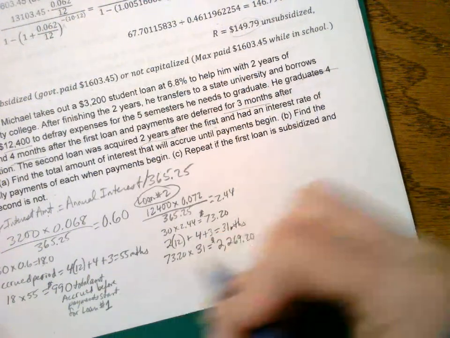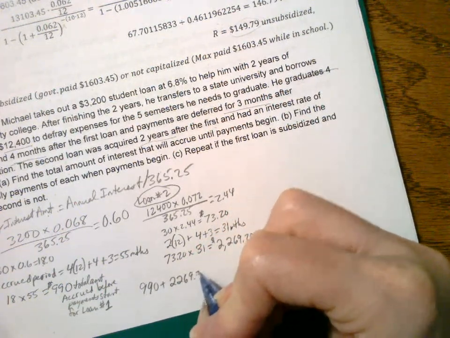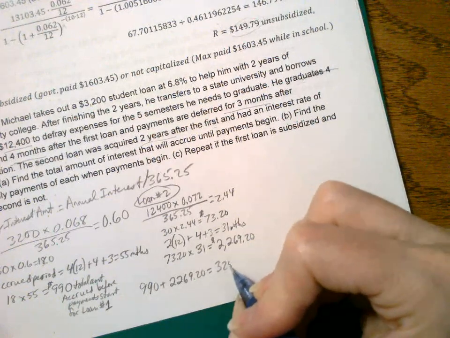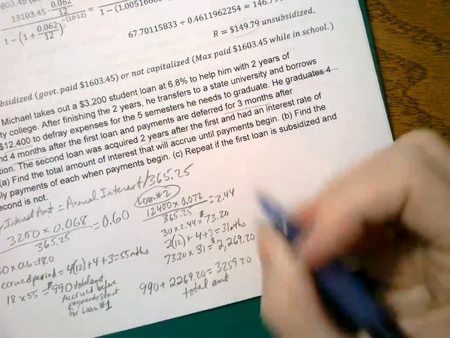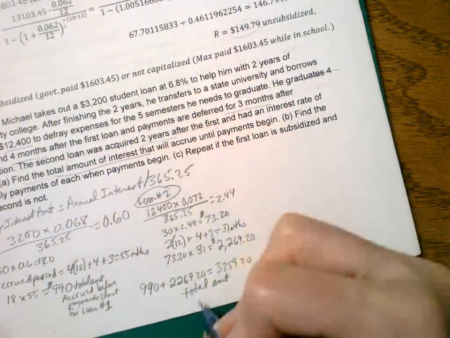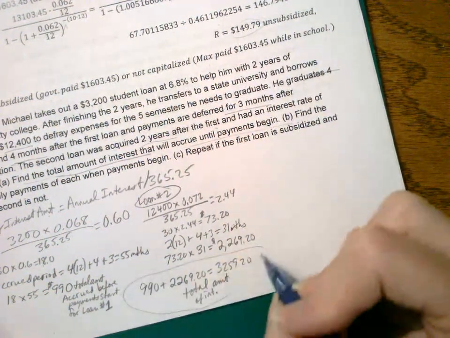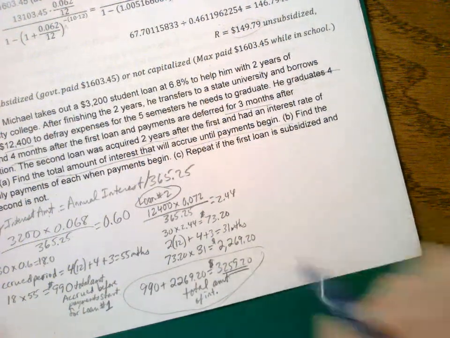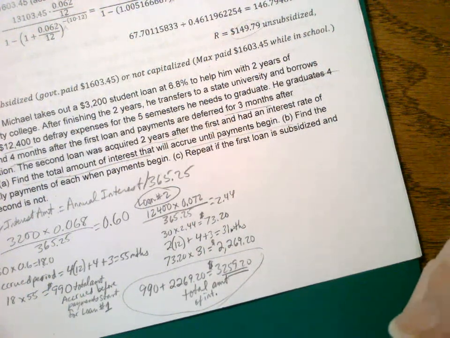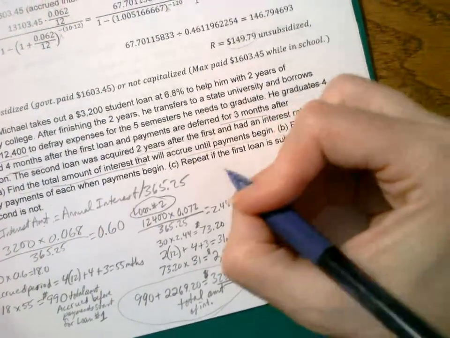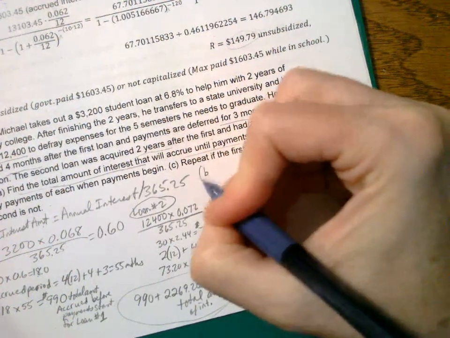All right, and if you add that to your first loan, that is 3,259.20 for total amount of interest accrued before payments are made on both loans. Okay. All right. Then it says find the monthly payments when each payment begins. So this was A answer. B answer.